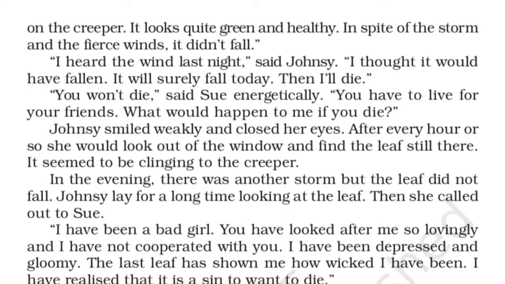So, when Sue drew the curtains away, she opened the curtains. What she found was that there was one leaf on the creeper. It looks quite green and healthy. In spite of the storm and the fierce winds, it didn't fall. So, what happened when Sue opened the curtain? She saw that there was one leaf left.